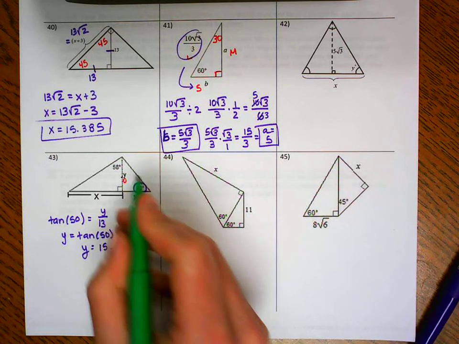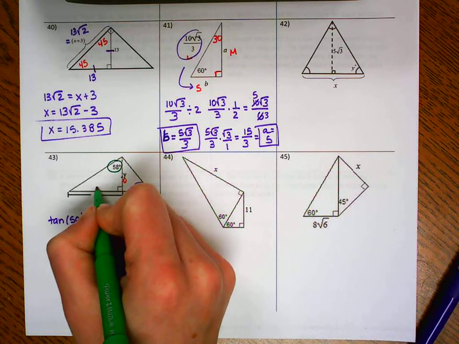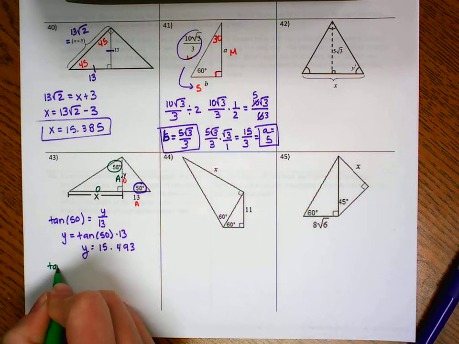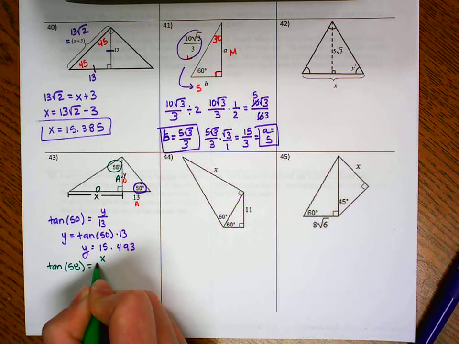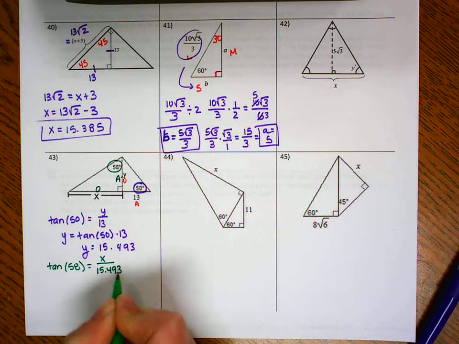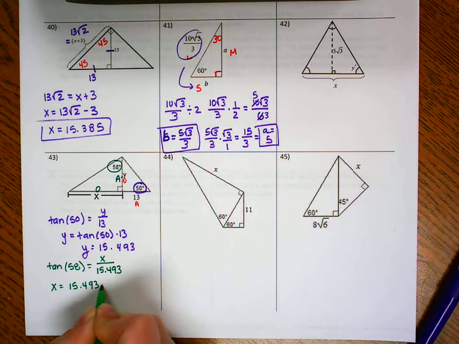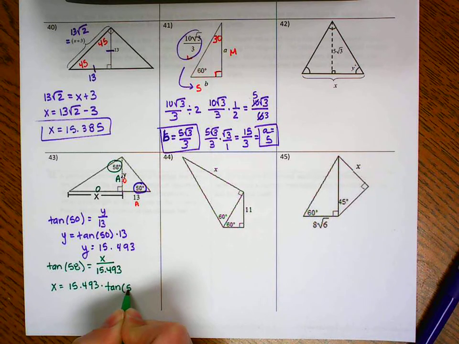If I'm solving for x, here's my angle, here's my O, here's my A. So now I have tan 58 equals O over my adjacent side we just solved was 15.493. So if I want to get x by itself, I multiply this on both sides.